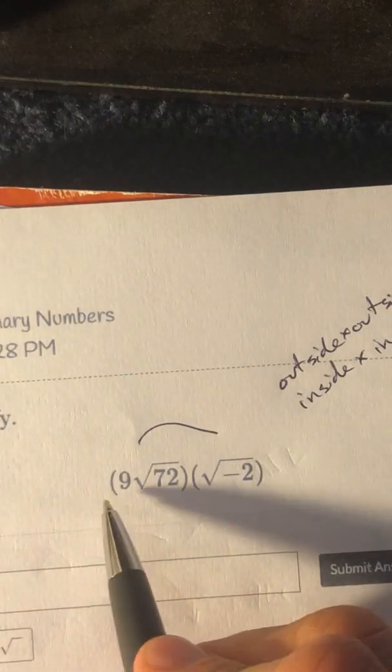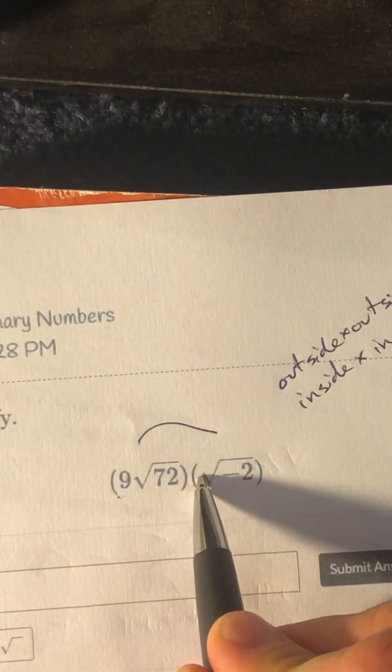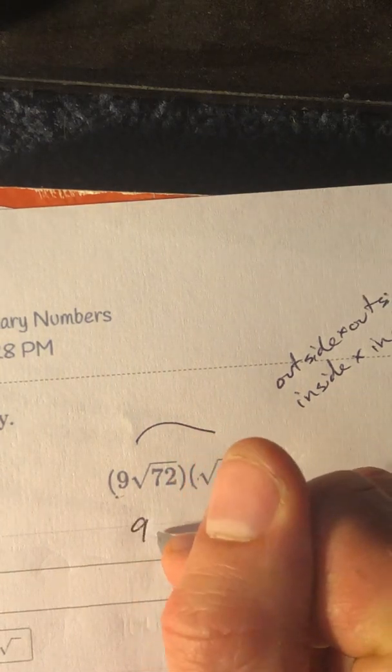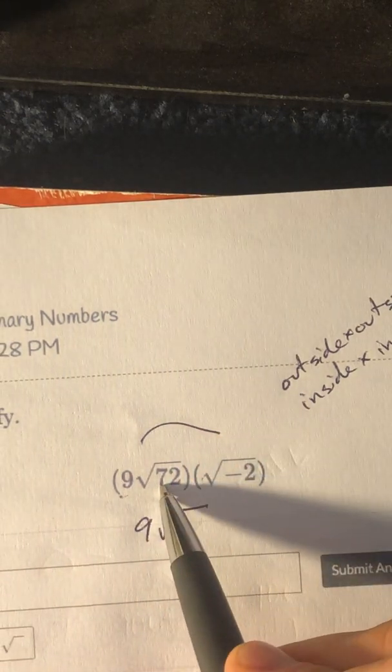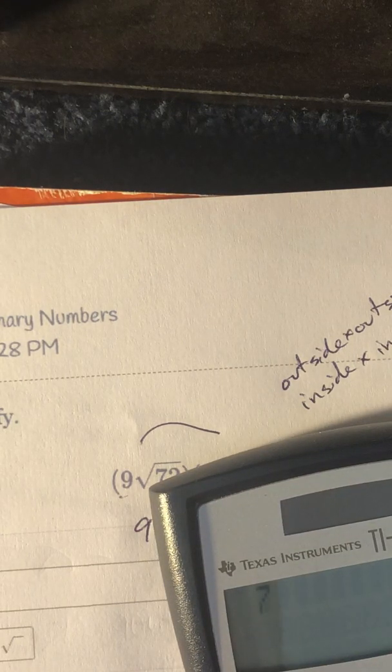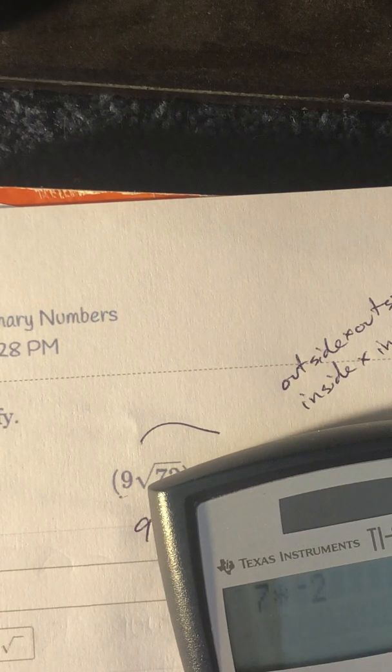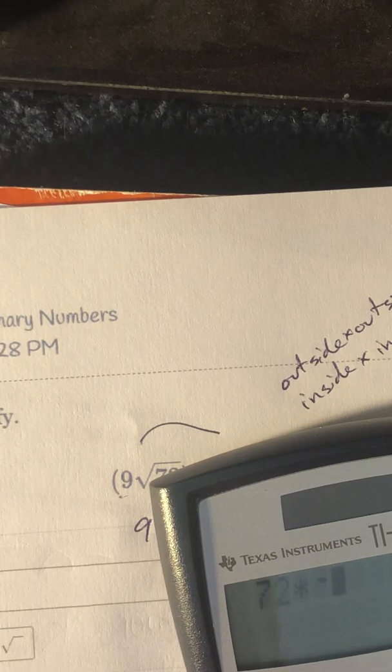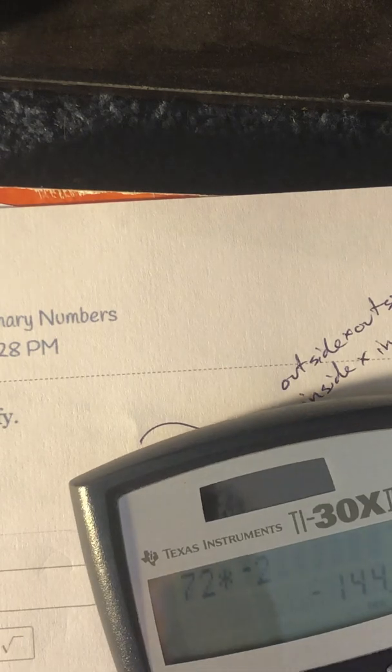Okay, so my numbers on the outside are 9 times 1, which is 9. And my numbers on the inside is 72 times negative 2, which is negative 144.